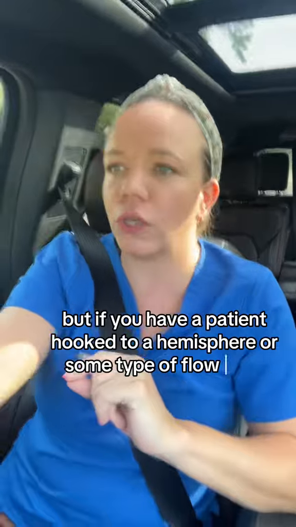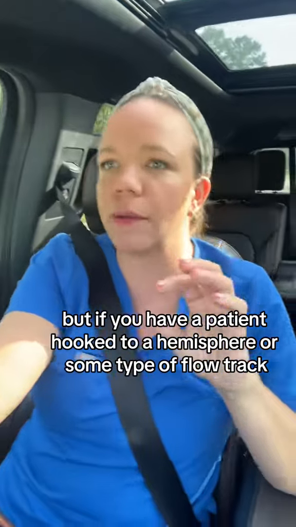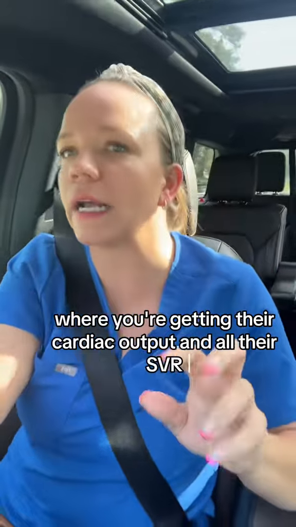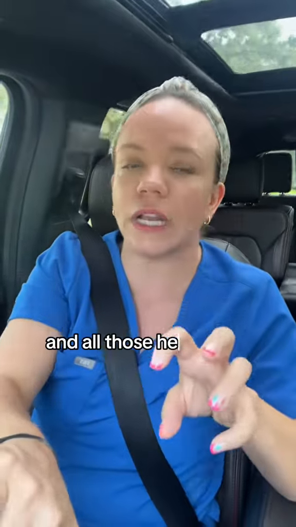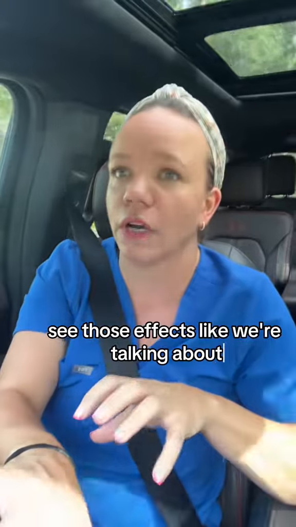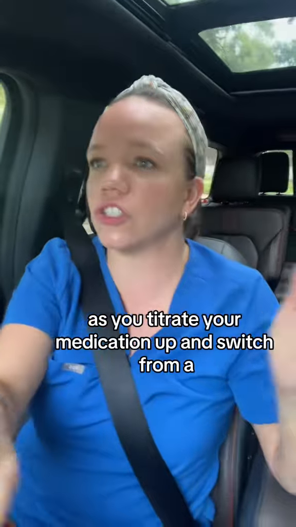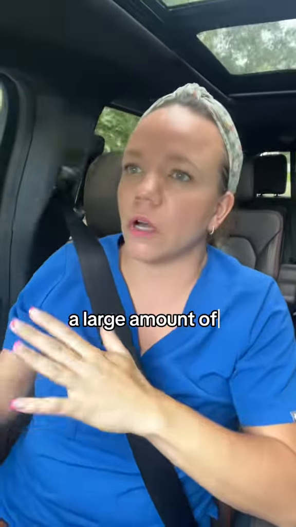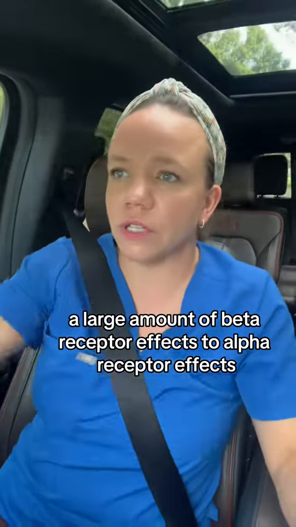But if you have a patient hooked to a Hemosphere or some type of FloTrac where you're getting their cardiac output and all of their SVR and all those hemodynamics, you can actually watch it on most of our patients. You can see those effects we're talking about as you titrate your medication up and switch from a large amount of beta receptor effects to alpha receptor effects.